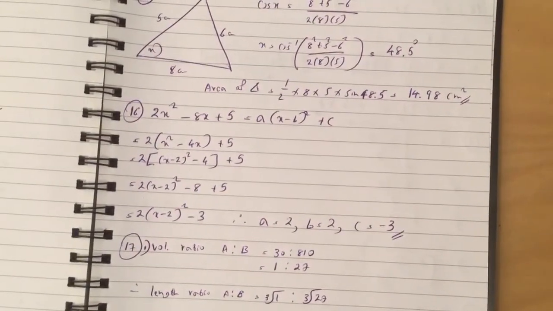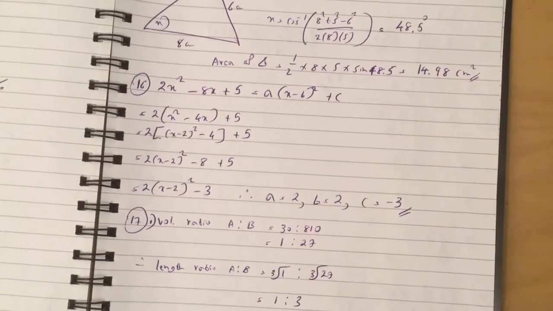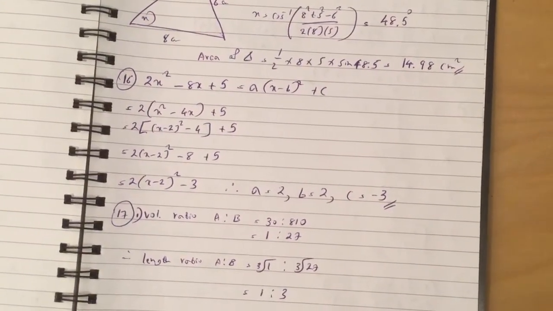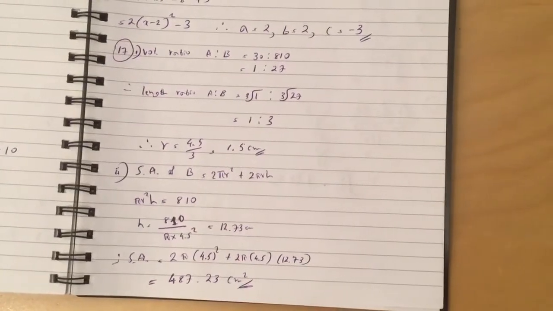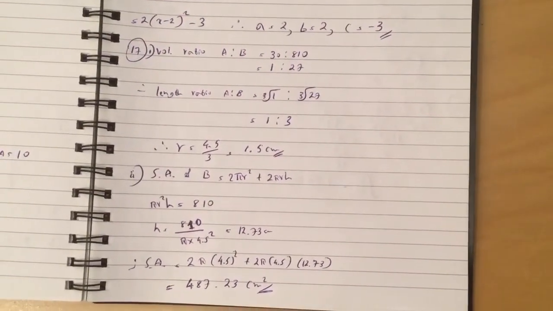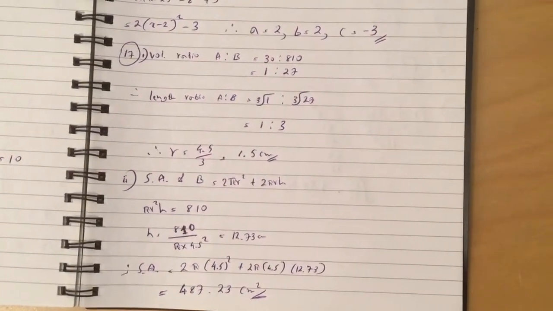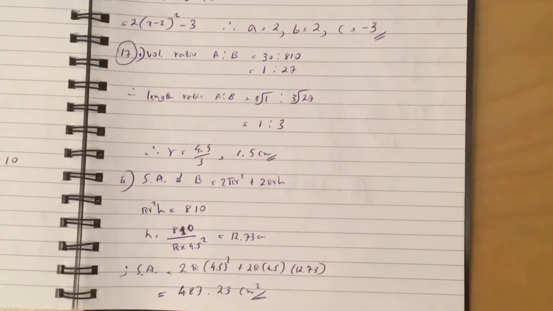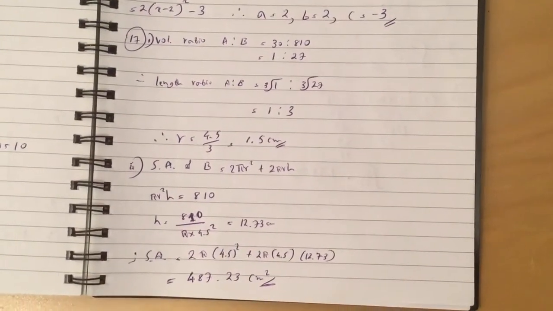Question 16 again is a completing the square question, so be careful with the b here, because it's minus 2 in the bracket and minus b in the bracket there, so b is equal to 2. Question 17, again a tricky question. You find the ratio of the volumes, which is 1 to 27, and then you find the ratio of the lengths, which is the cube root of that, which is 1 to 3. So r is 1/3 of 4.5, which is 1.5, and then to get the surface area, I worked out the height first using the volume formula pi r squared h. And once I got the height, I just use 2 pi r squared plus 2 pi r h to get the surface area.